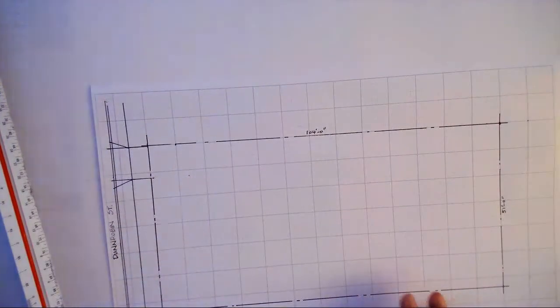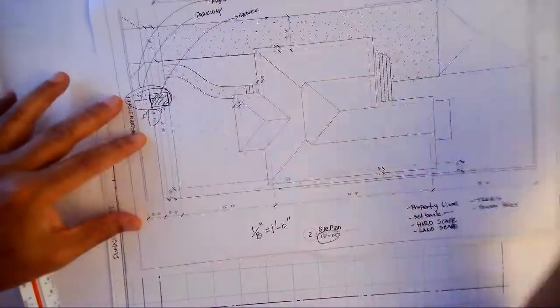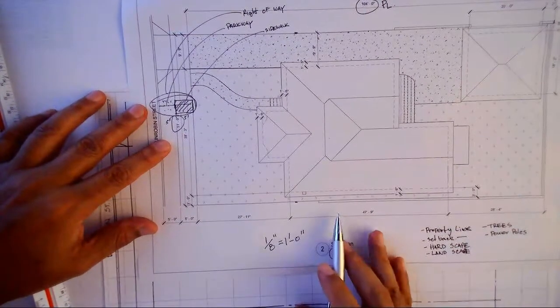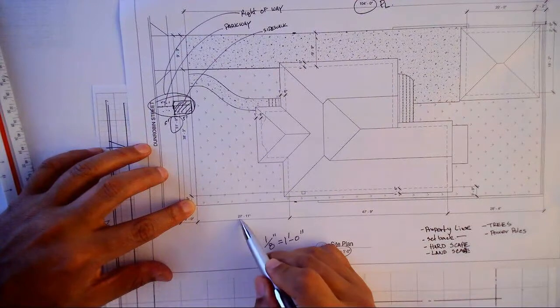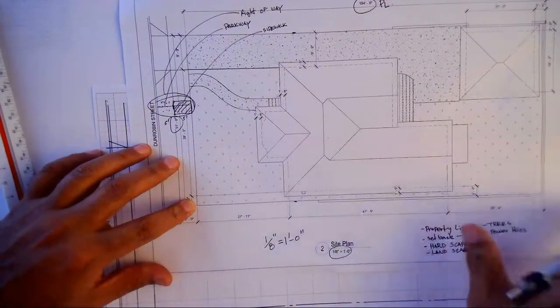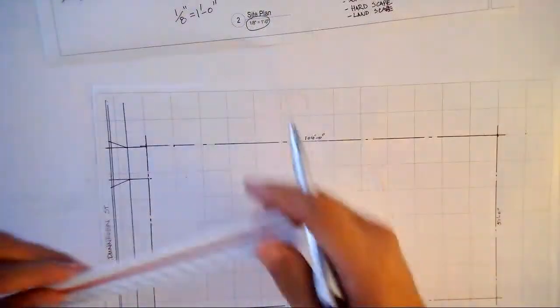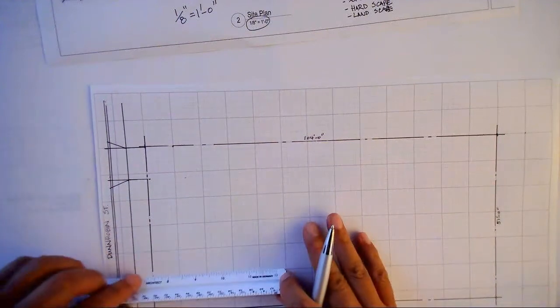Alright, so now let's locate the house. So on the drawings here, you'll see that the property line to the front edge of the house is 27 foot 11 inches, almost 28. So I'm going to go 27'11".